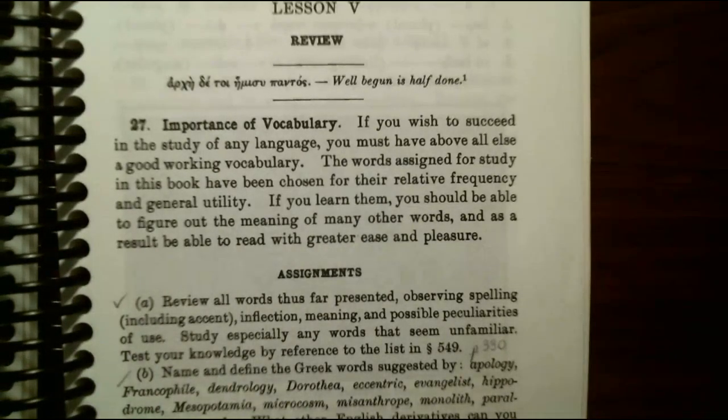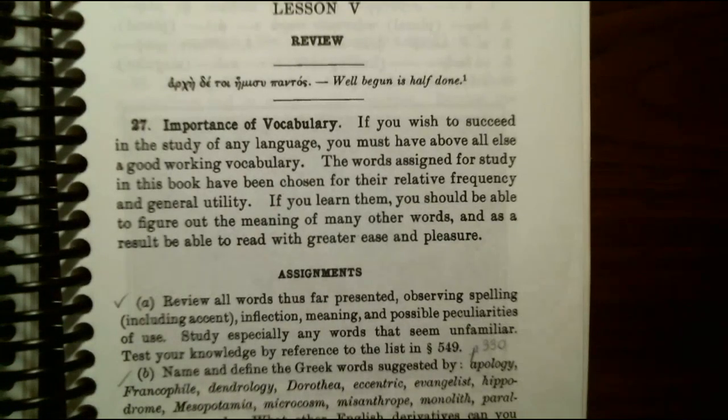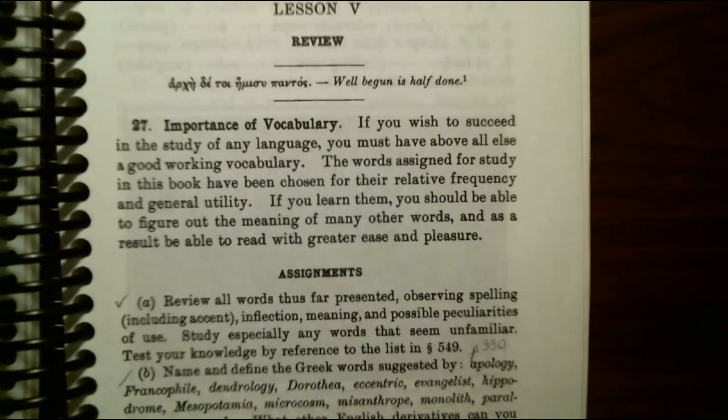So one reason I like Crosby and Schaeffer is because they're very deliberate in setting you up for success. That is, in helping you think early on in a Greek way and learning vocabulary that is going to help you read real Greek quickly, and also help you with the real Greek that you're eventually going to see. So it starts conditioning your mind early on in a very natural Greek way.